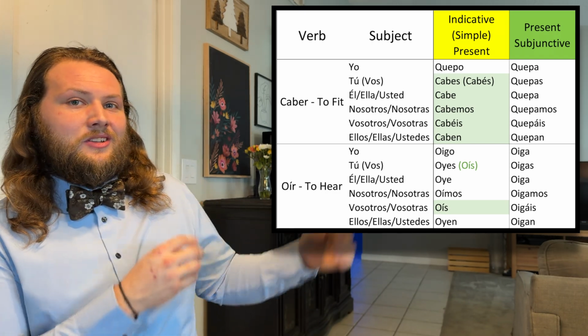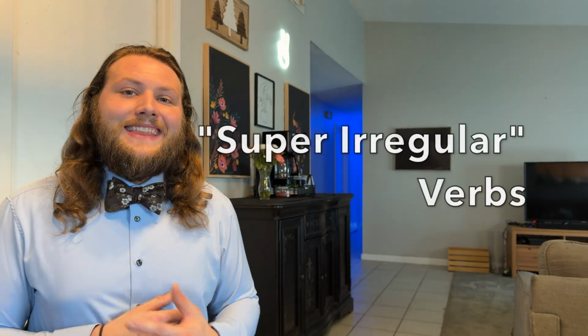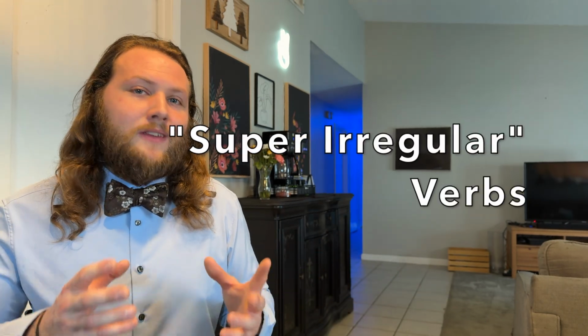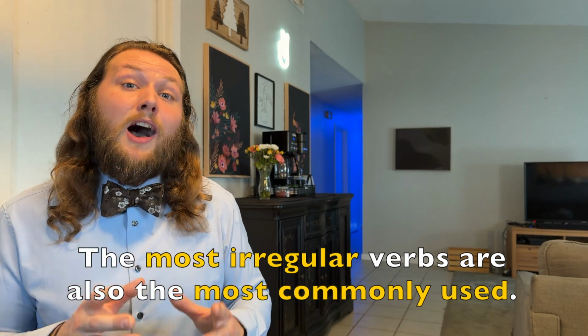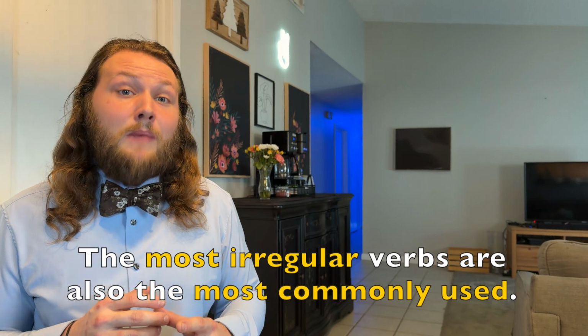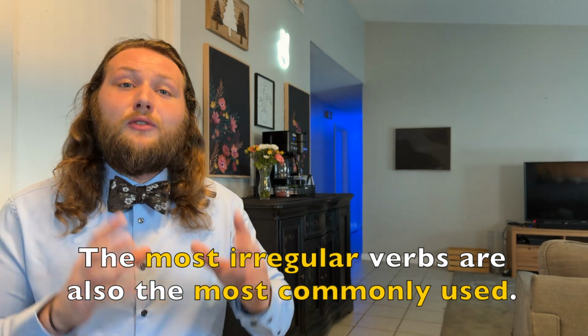Here's those conjugations. Finally, there's a number of verbs which are so irregular that they don't follow any of these rules in the subjunctive. Don't worry though, like I've taught you in my previous videos, the most irregular verbs are also the most commonly used. So you'll have these memorized pretty quickly after just a little while practicing. I'll put the present indicative and subjunctive conjugations up on the screen for the most commonly used verbs for you here, so you can pause to review them.